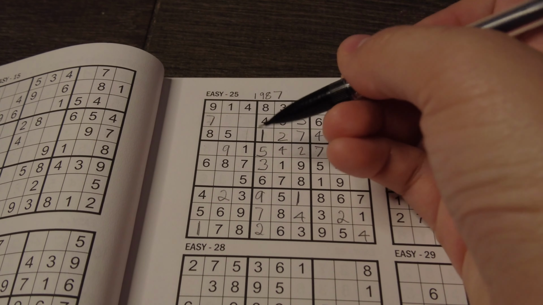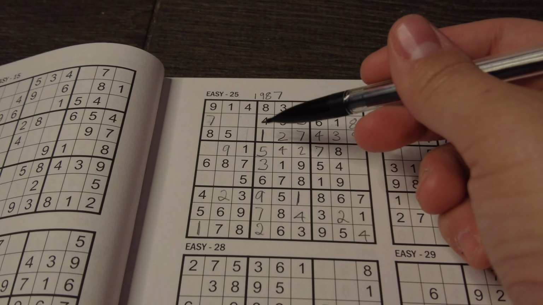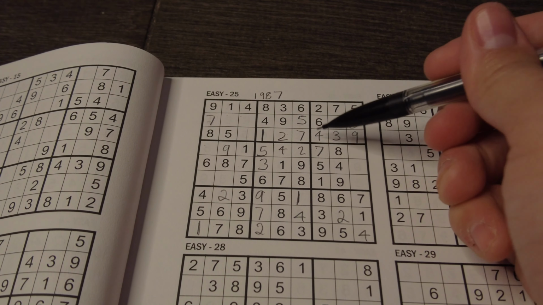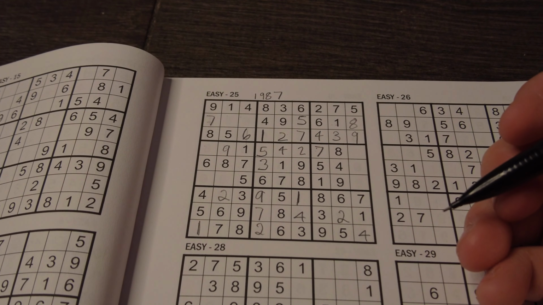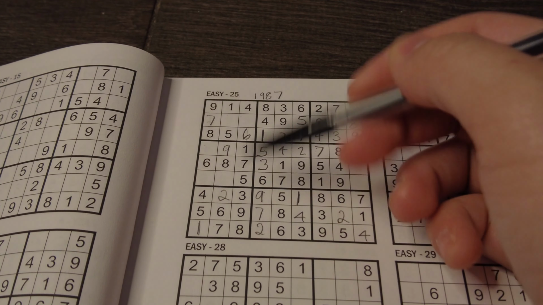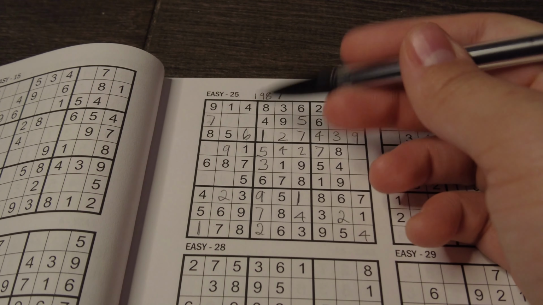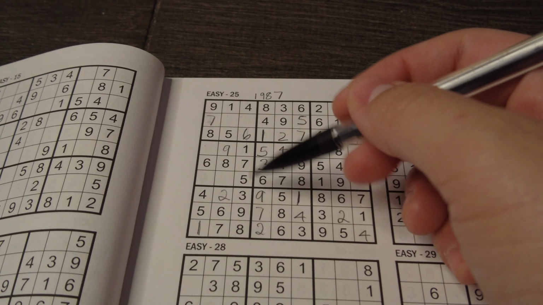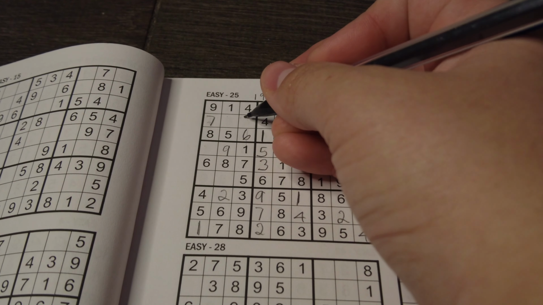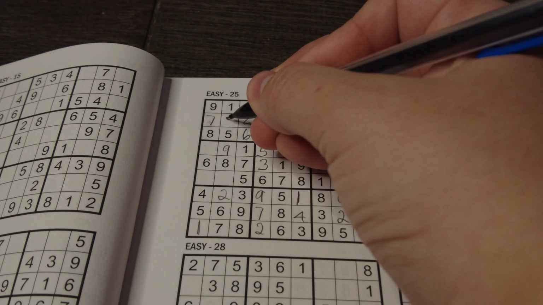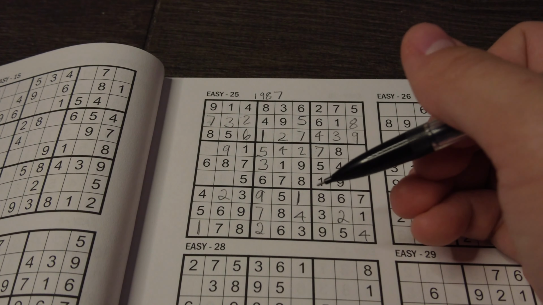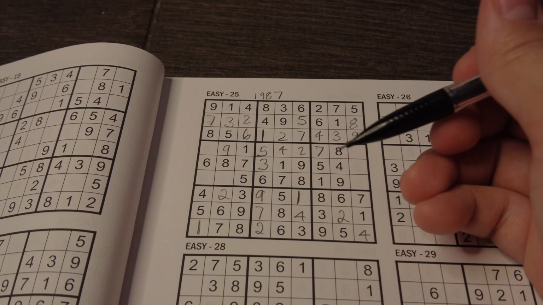What's next? Oh, we have this row. 1, 2, 3, 4, 5, and then we're missing a 6. So the 6 can go there. And then now we only have 1 left in this column. So 1, okay, we're missing 2. 2. And then 1, 2, and then we're missing a 3. So we fill in the 3. Great.